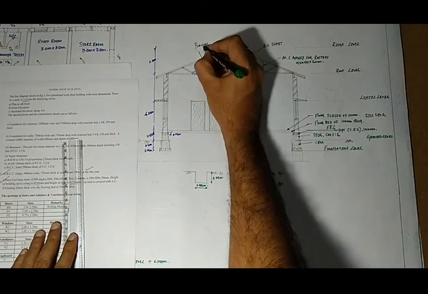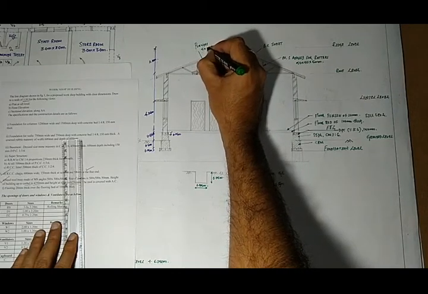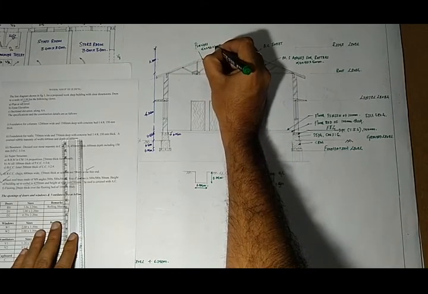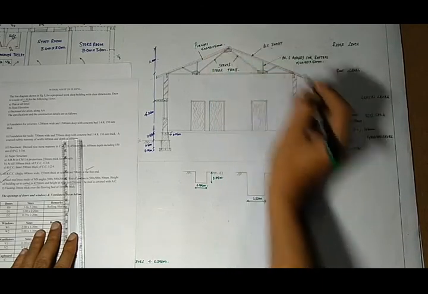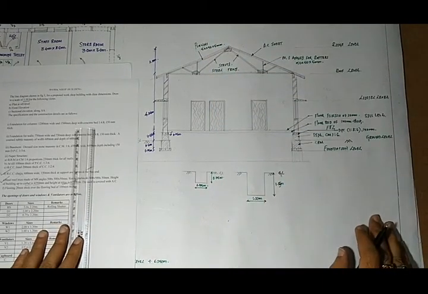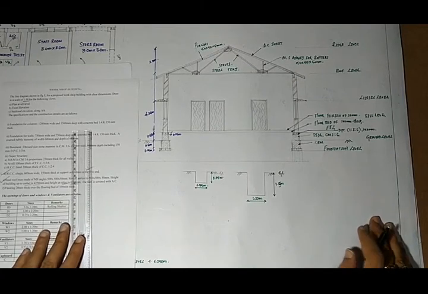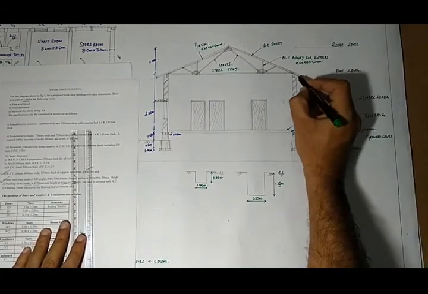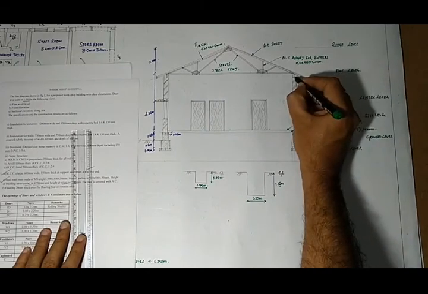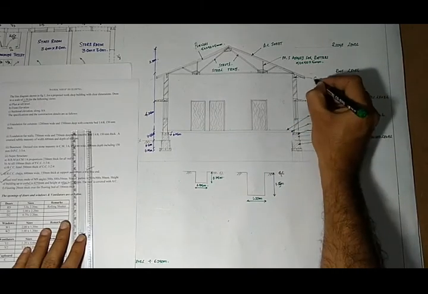Purlins of size the same 50 into 50 into 5 mm. These are made of equal angles, so therefore the size is 50 into 50 into 5 mm. Here a corbel is placed. It is a stone placed. So these are defined as corbel.